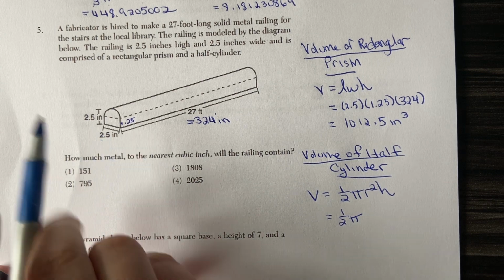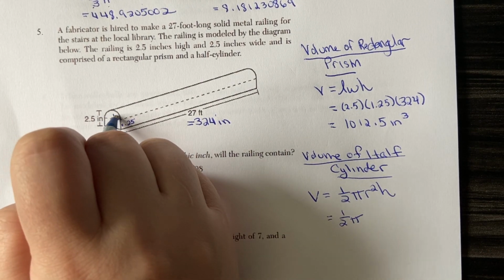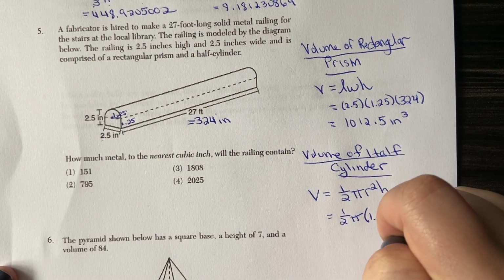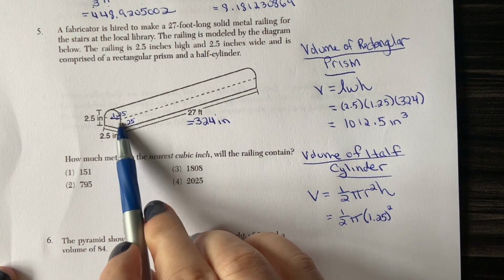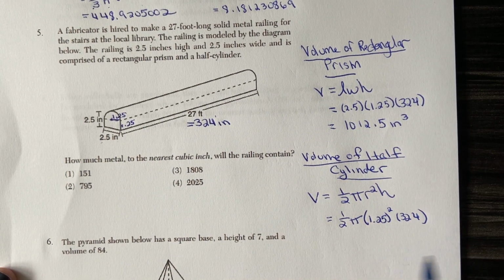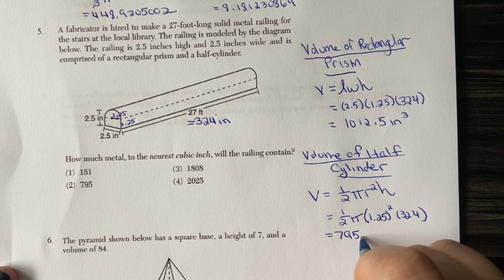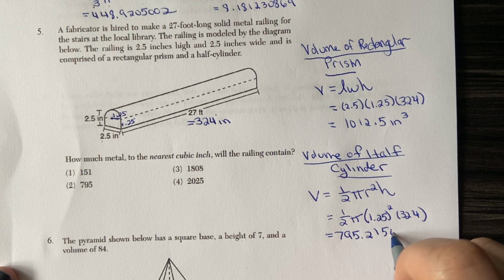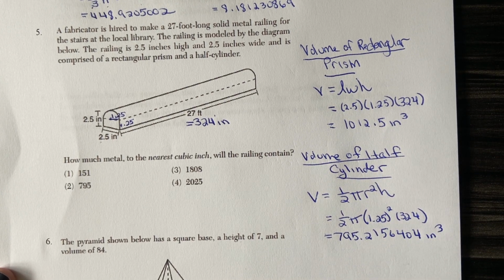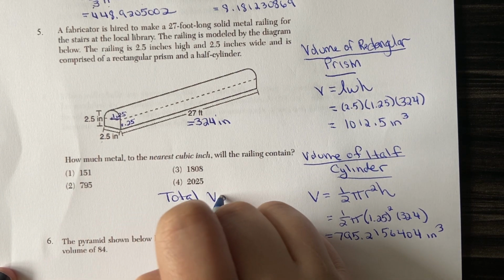Now, if we look up here, the radius of this circle is also 1.25. So it's going to be 1.25 squared. And then the height of the cylinder is that 324. So you multiply those together, you get 795.215640 cubic inches.